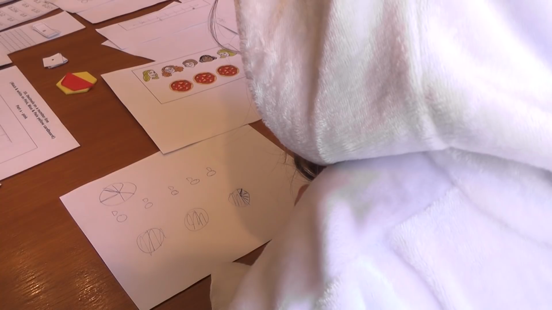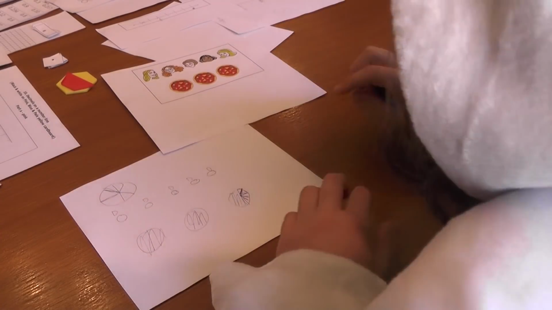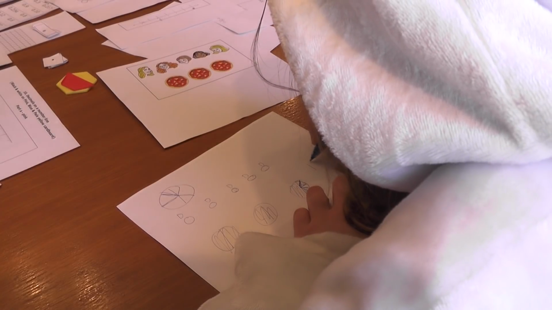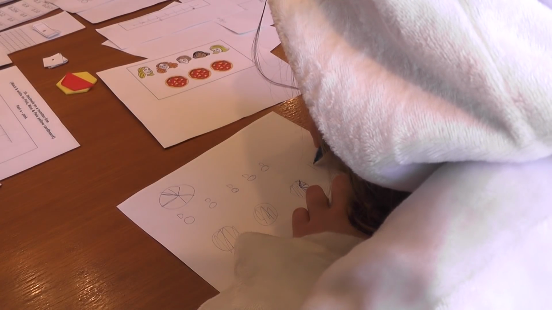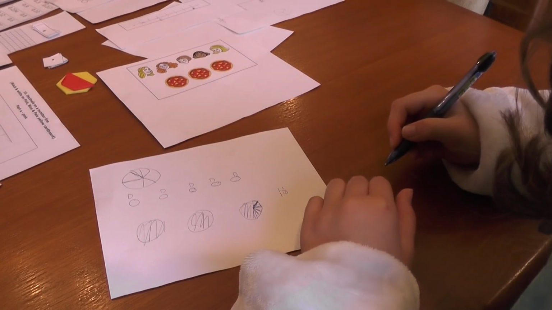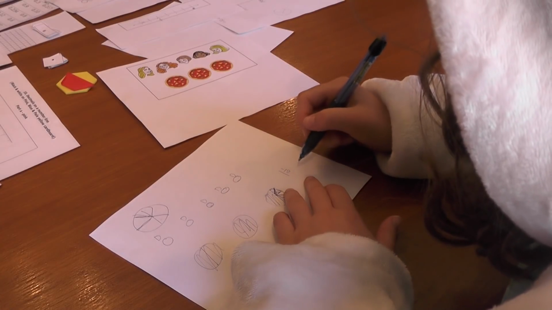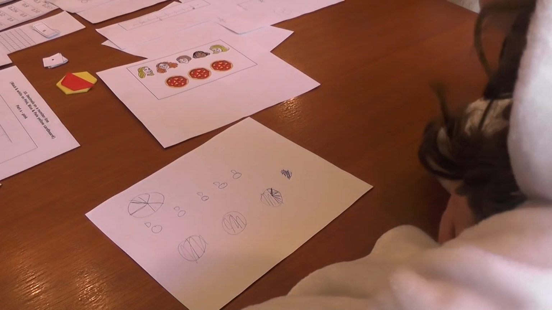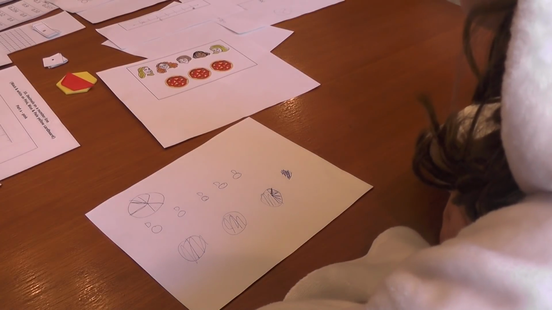So each girl would get, like that. So no, they would get half and 1/10. No, I don't know how to write it. So they'd get a half and a 10th. Okay.